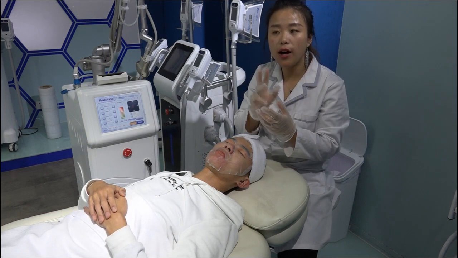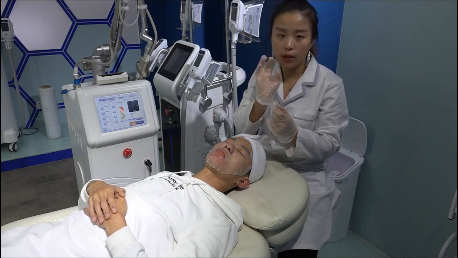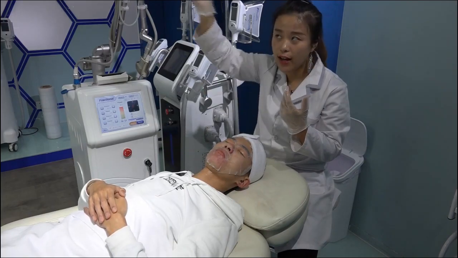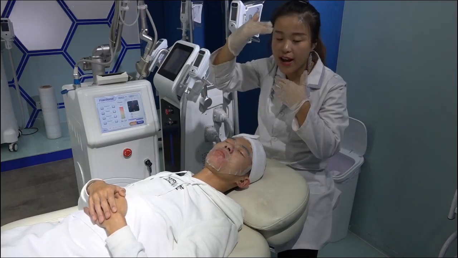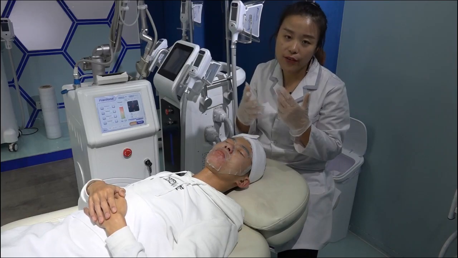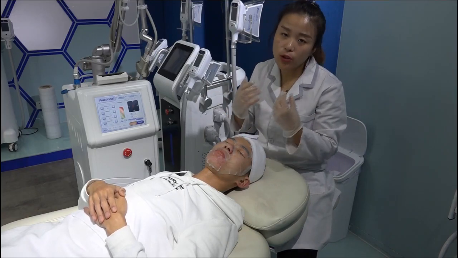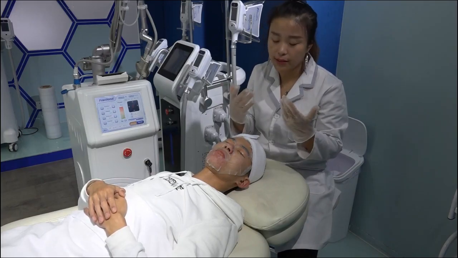And during the week, you need to protect from sunshine. You cannot go outside and have the sunshine here. You need to protect. And also every day, you need to apply the facial mask for hydrating. And you can use salt water to clean the face.